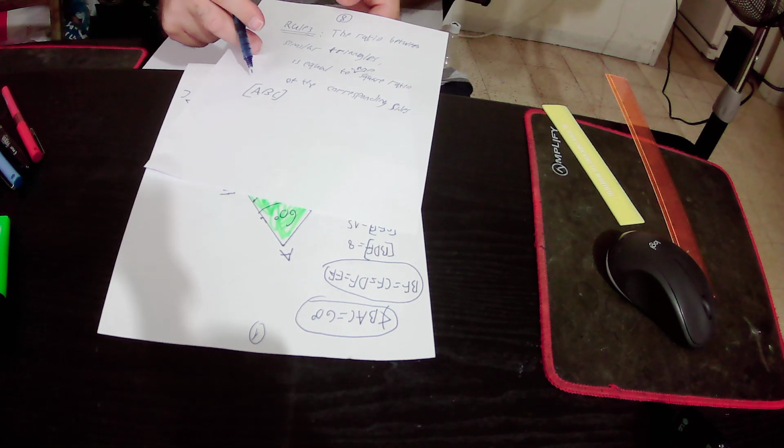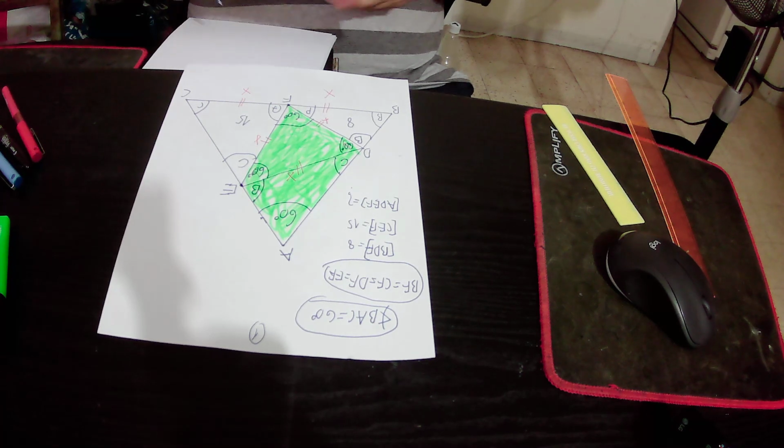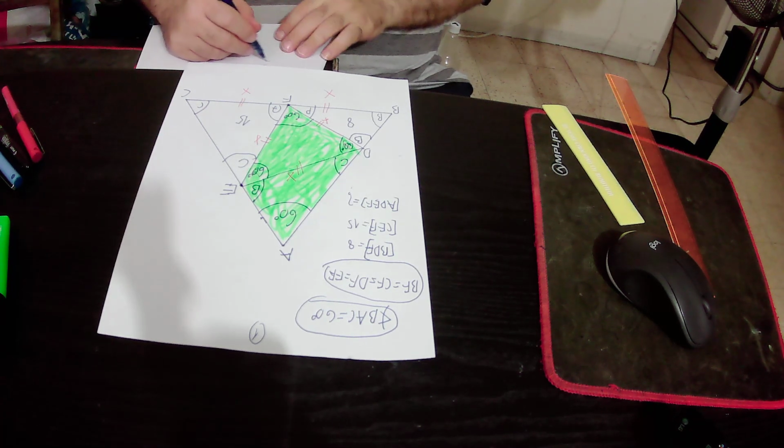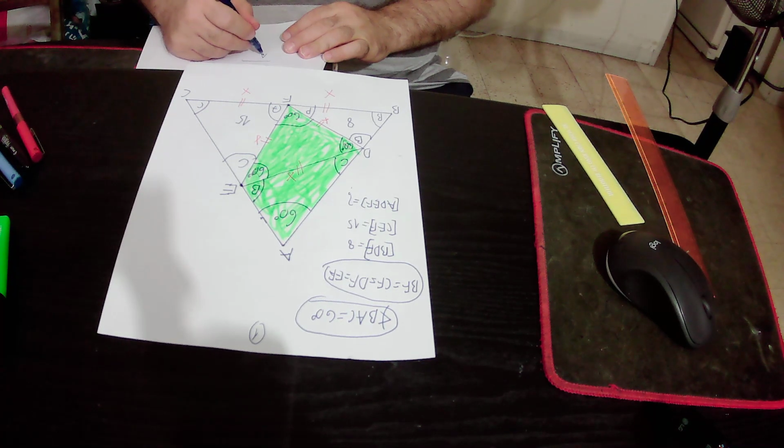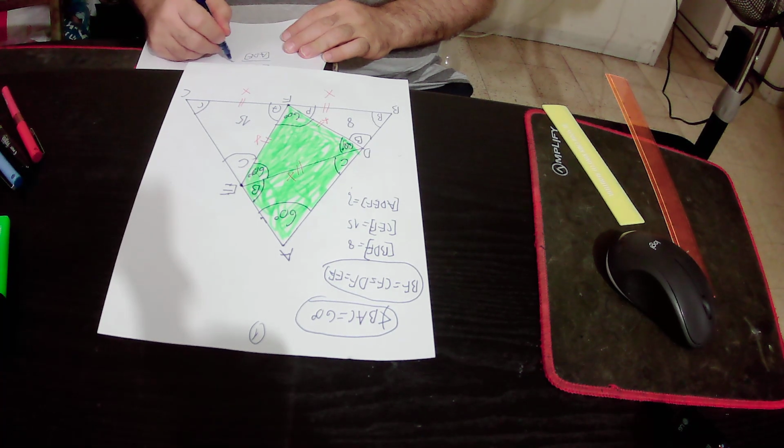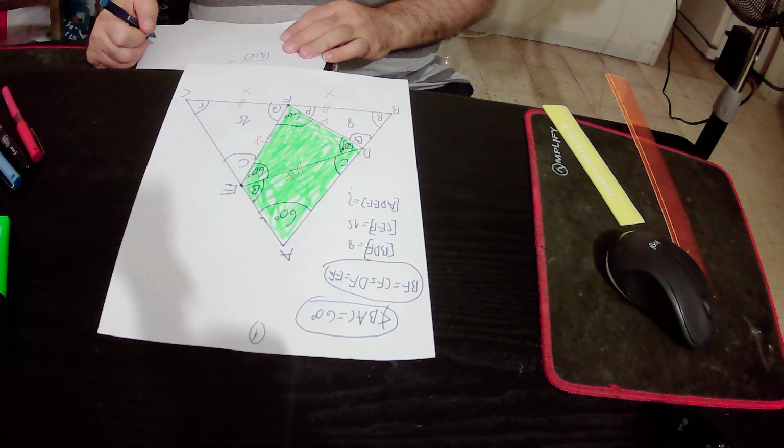This means the area of triangle ABC over the area of triangle ADE will be equal to the square ratio of their corresponding sides.